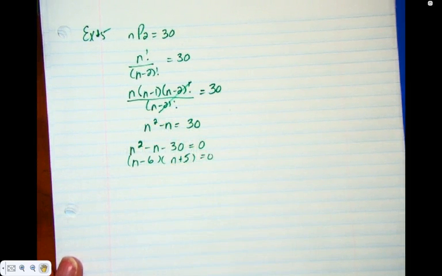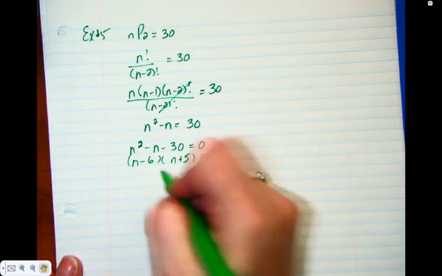I heard a really quiet negative 6 and 5. Split and solve.